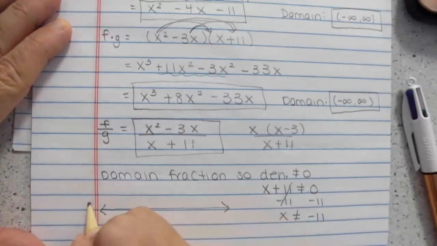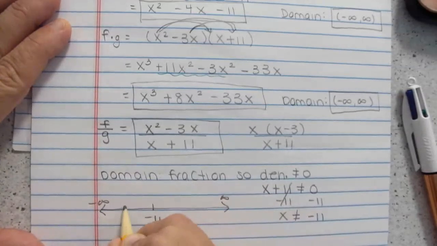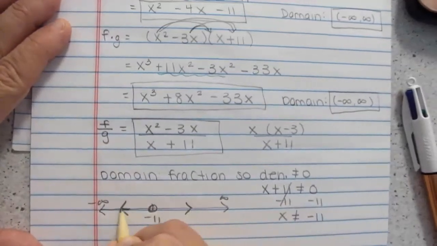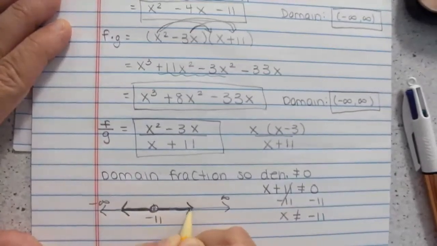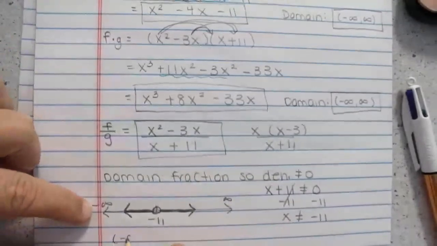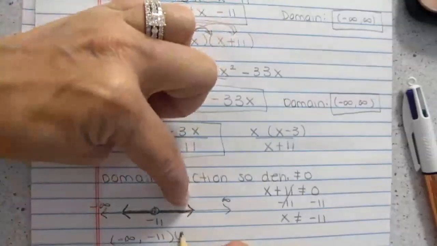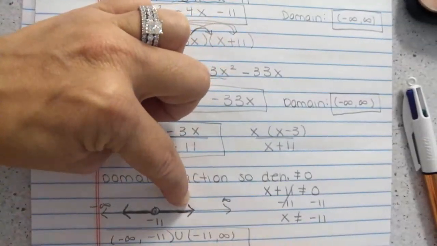So on our number line, from negative infinity to positive infinity, it cannot be negative 11, but it could be anything else on the left side or on the right side. So from negative infinity to negative 11, open circle, so parenthesis, or, so don't forget your union, negative 11 to positive infinity.